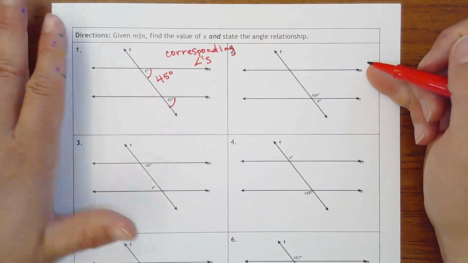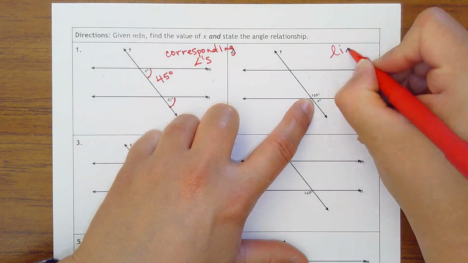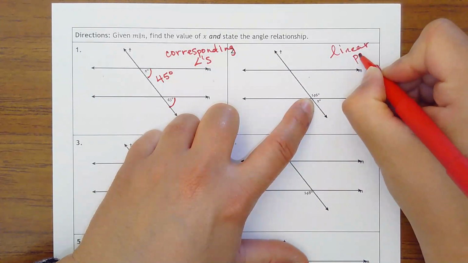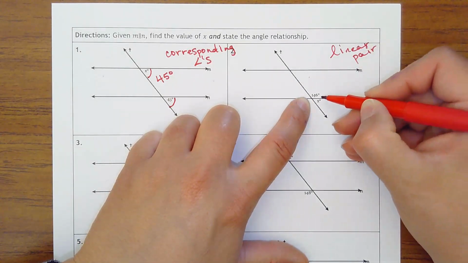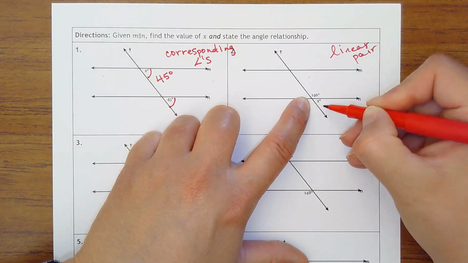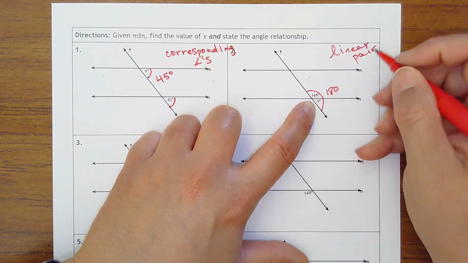Number 2, we've seen these. This is just called a linear pair. So it wasn't really something we talked about on the previous page. We should just know it, that these make 180 degrees. So it should be 180 minus 46, which would be 134.